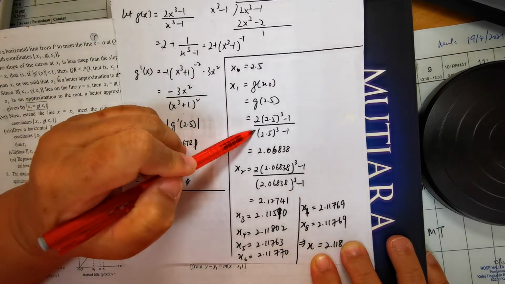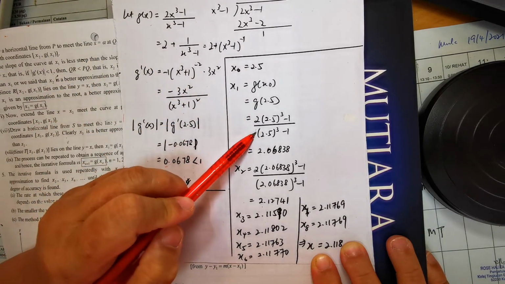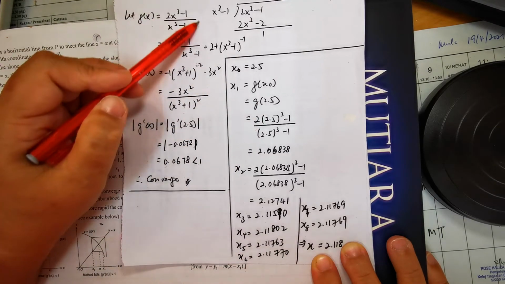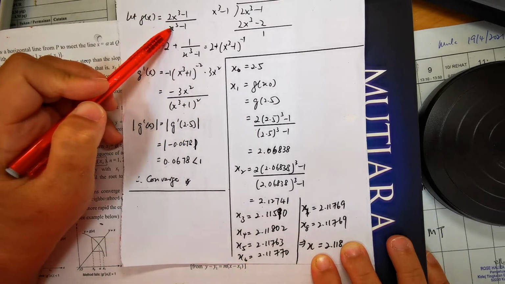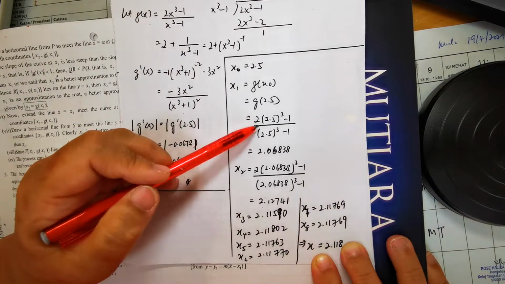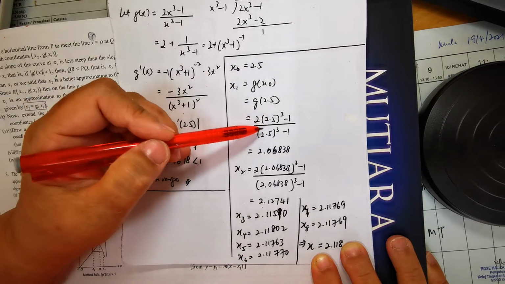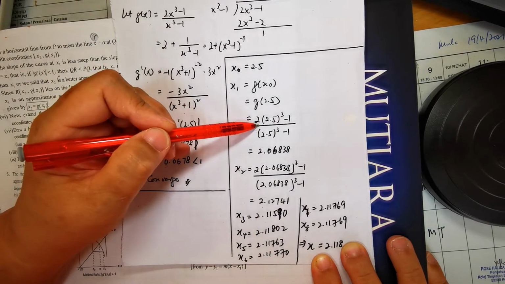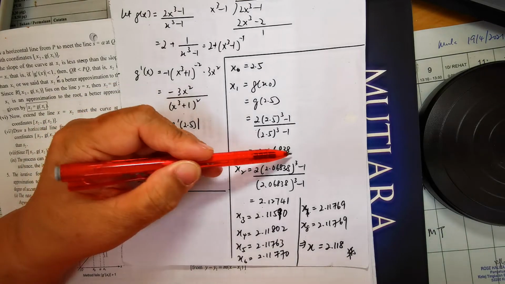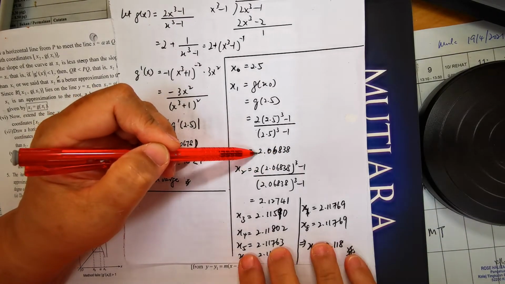Remember, we have to show at least twice. Sub 2.5 into your gx. You can use this one or this one, up to you, but I use the original back. Show it, then press the calculator. Because the question wants 3 decimal places, we express our answer in 5 decimal places.